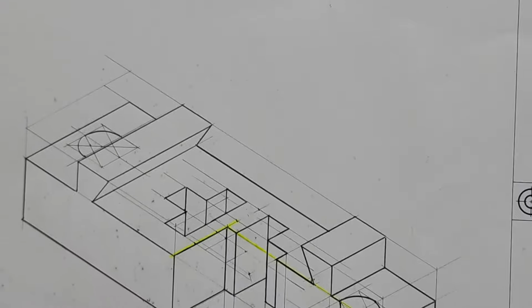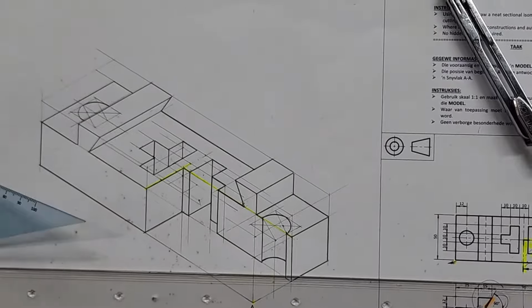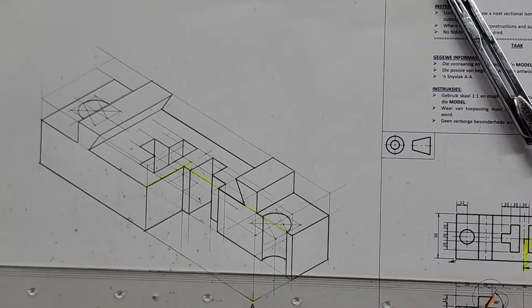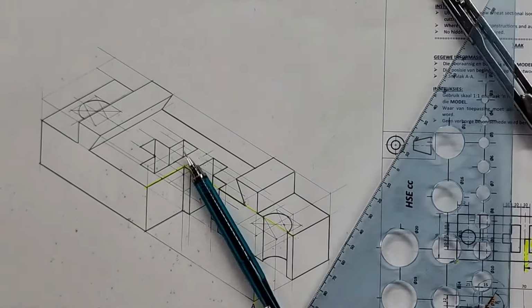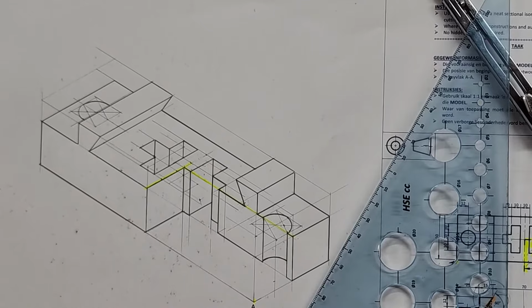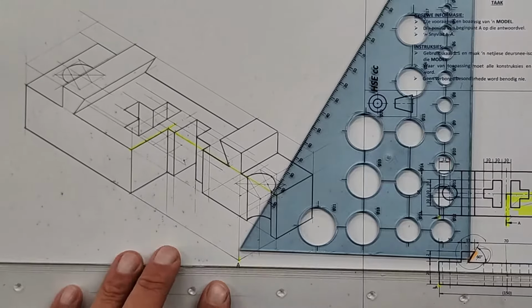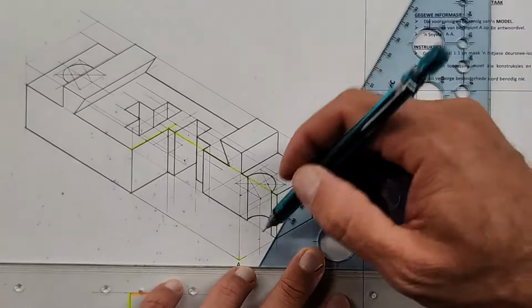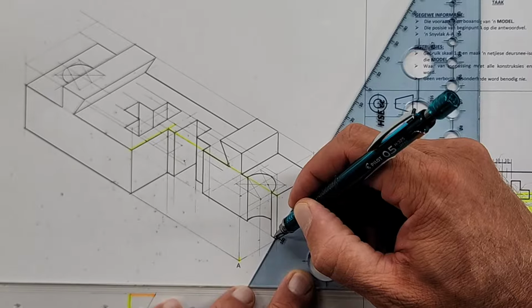Alright, and there we have our side. What is missing on this drawing? Who would like to take a jab? Okay, the hatching is the big one that's missing. So what we're going to do is add this at 60 degrees. In isometric we add them at 60 degrees. So let's start here from the side, and don't space this too close.